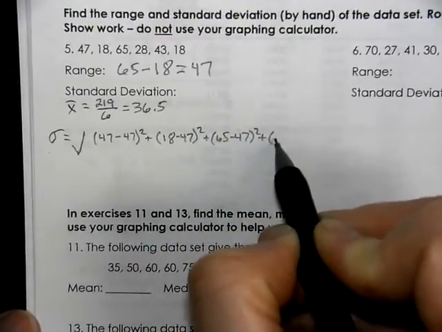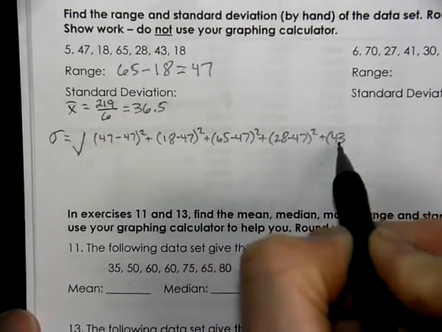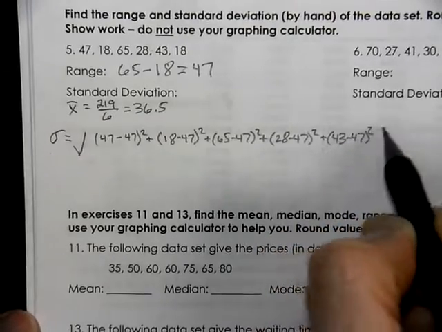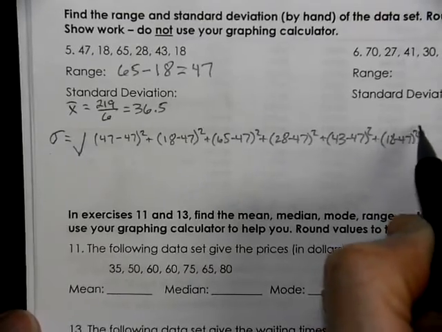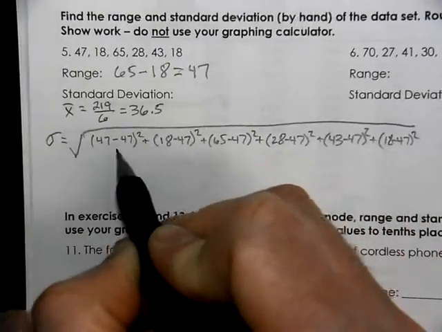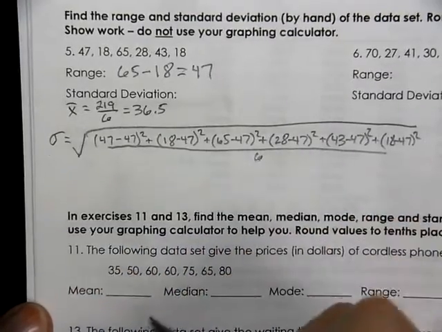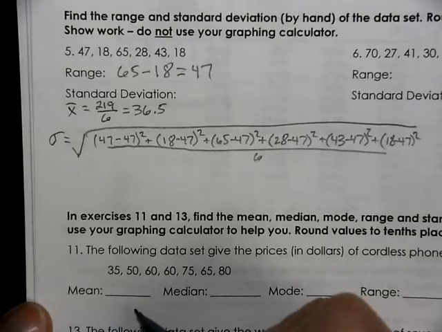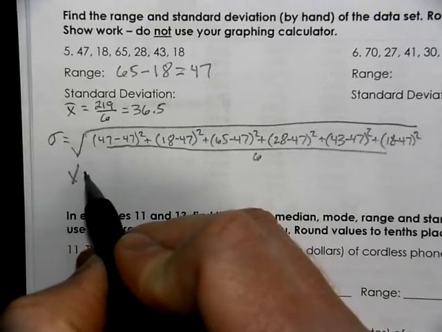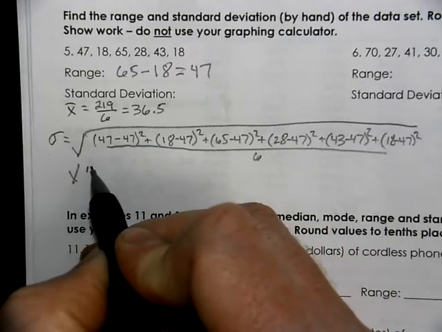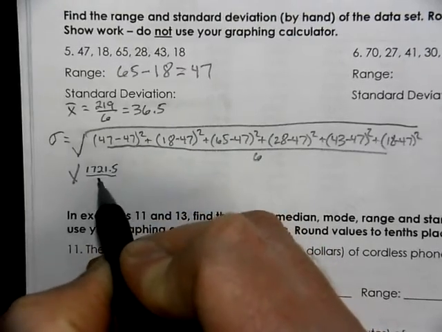Take each of the values, and divide by the total number of terms that we have, and that would be 6. When we type it into our calculator, that's going to give us 1,721.5, and we're dividing that by 6.